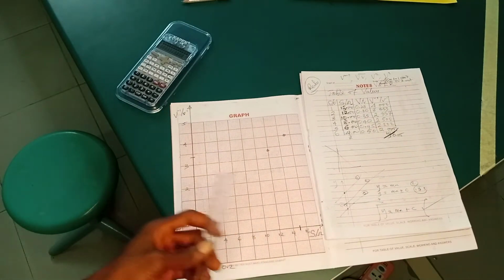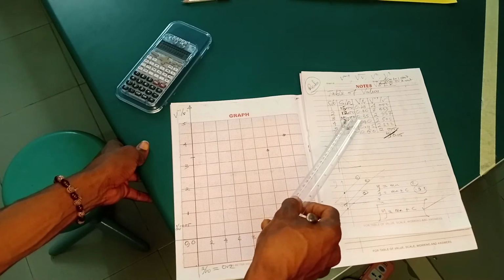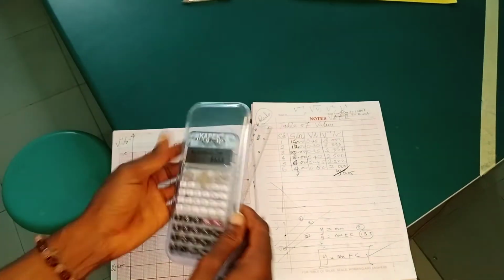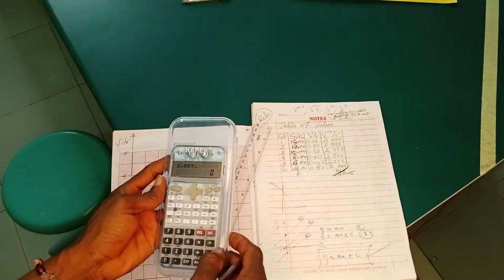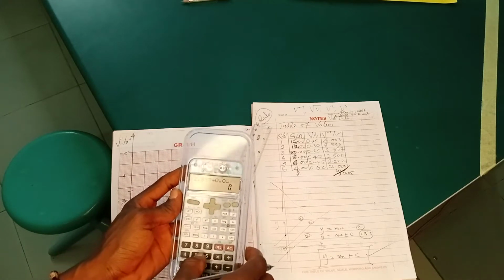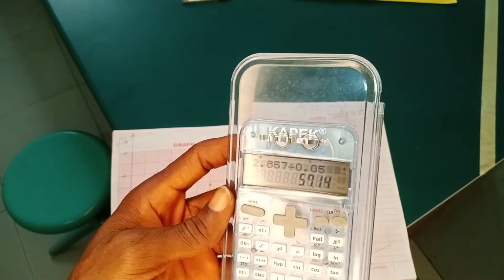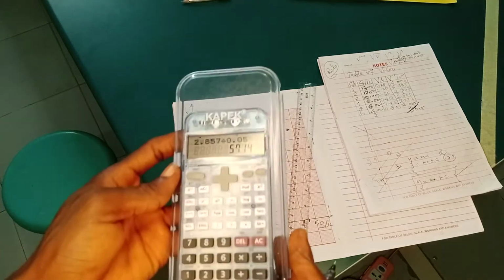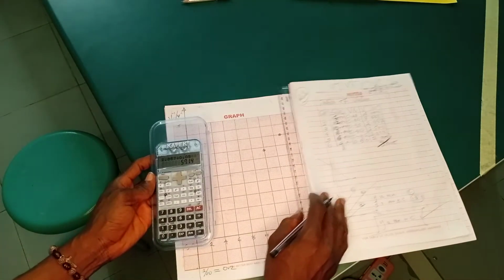The next thing is to plot when S was 10, V inverse was 2.857. So we say 2.857 divided by 0.05. That will give you 57.14. So just go with 57. You round it down. So we are going to count 57 small boxes to give us this exact figure, 2.857.